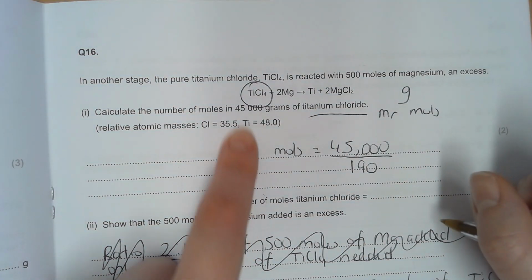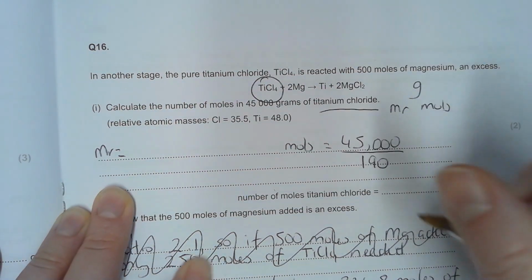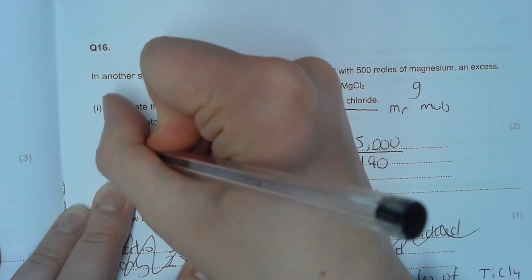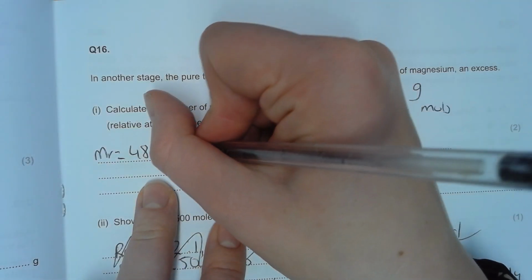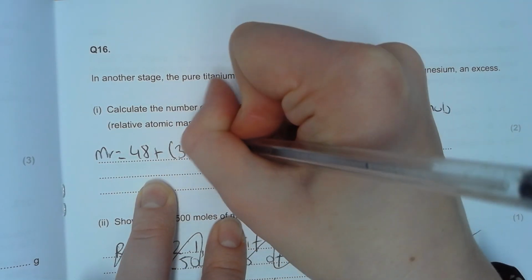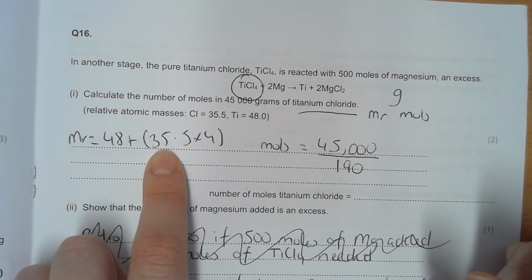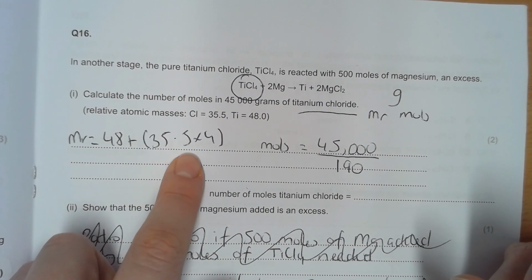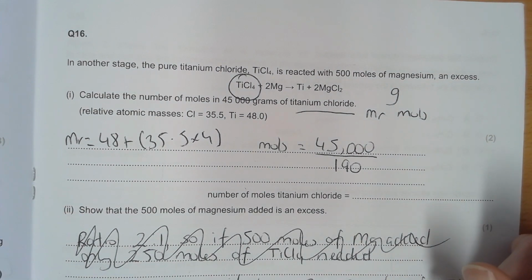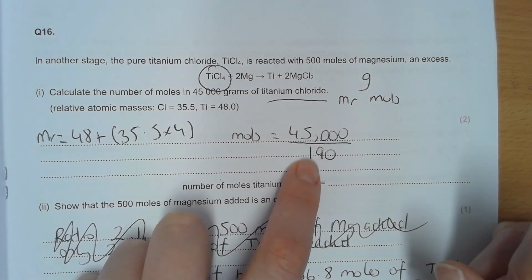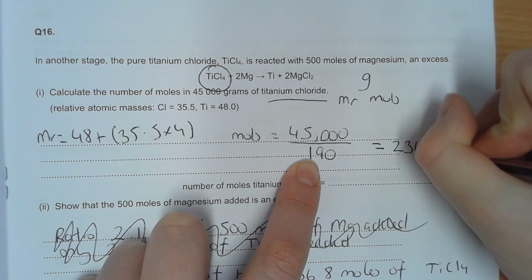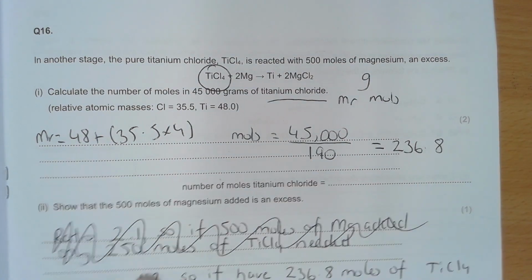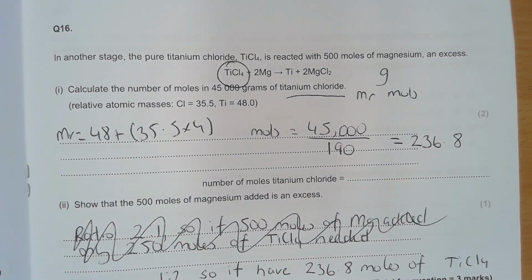Titanium chloride is TiCl4. So to work out the Mr, you've got one titanium, which they tell you has a mass of 48, but you've got 4 chlorines, and each chlorine is 35.5. It's going to be 35.5 times 4. 4 chlorines, 1 titanium, add them all together, you're going to get 190. And once you know your formula mass, it's 45,000 divided by 190, and that's 236.8. Again, it doesn't specify number of significant figures.